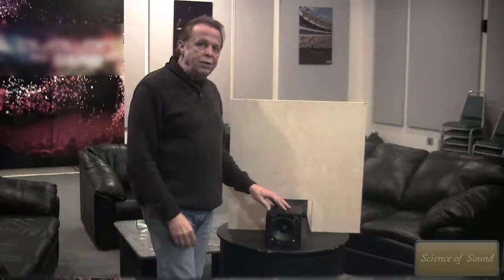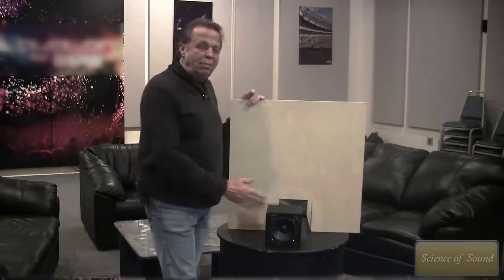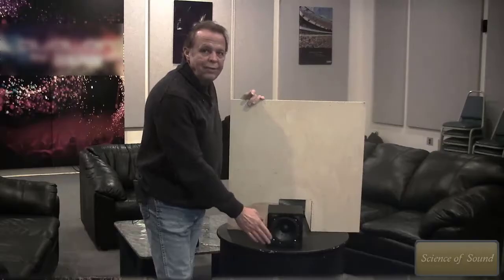Now here we have one of my little demo loudspeakers on a turntable, and I've added EQ to flatten the response. Now watch and listen as I add this 2-foot square baffle, making sure it's flush with the face of the loudspeaker.